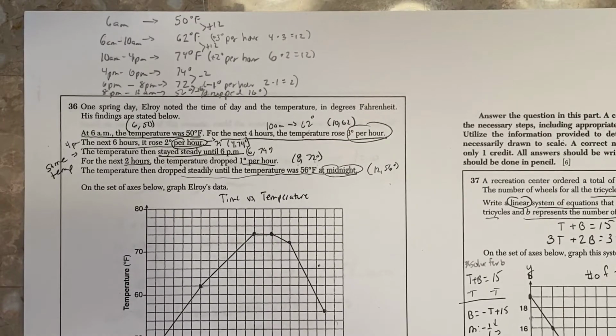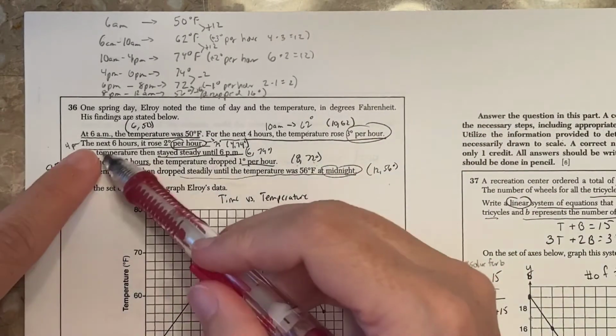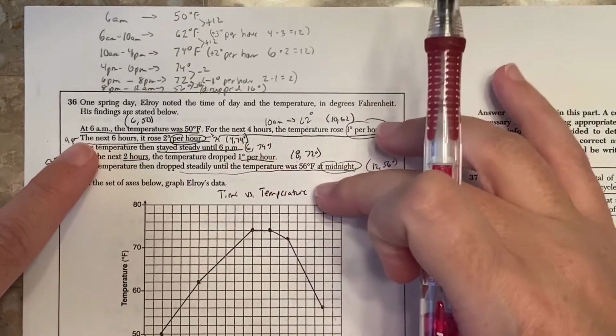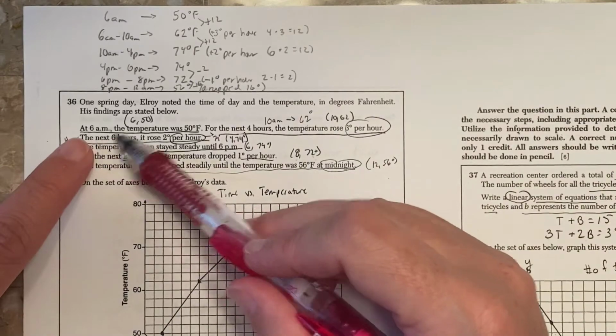One spring day, Elroy noted the time of day and the temperature in degrees Fahrenheit. His findings are stated below. Okay, so this was a little much. Oh, this is very sciencey. At 6 a.m., the temperature was 50 degrees. And by the way, they want us to graph it.